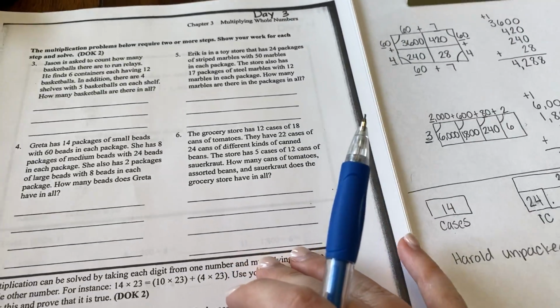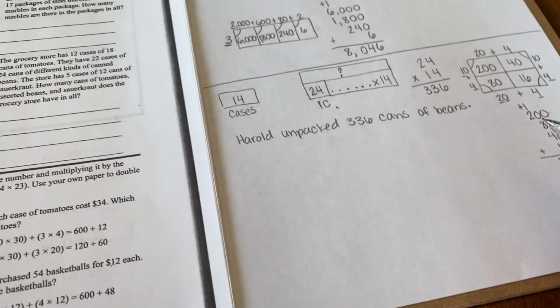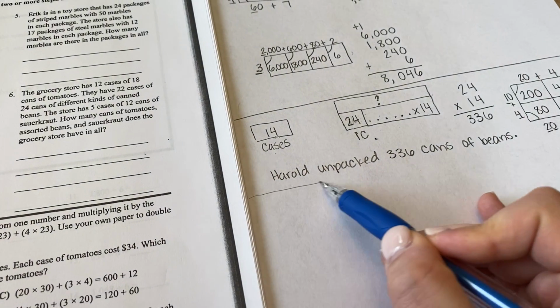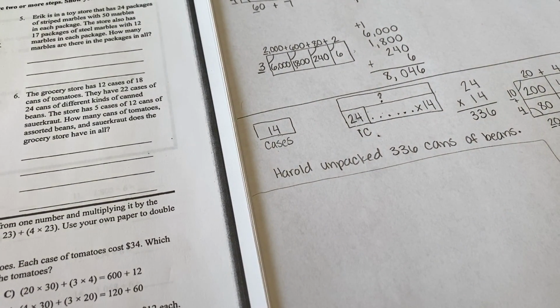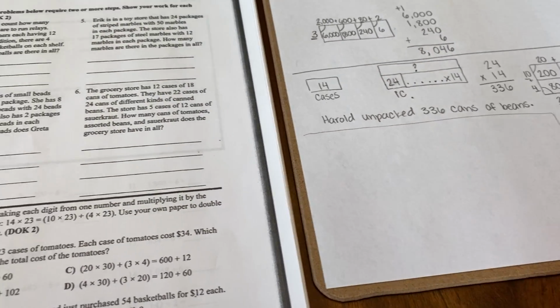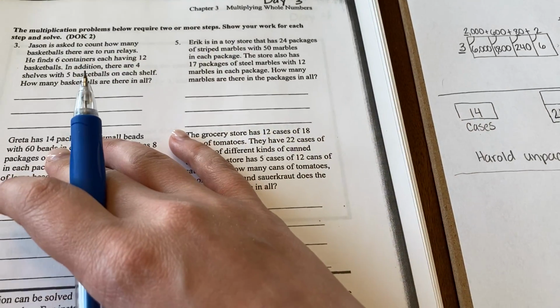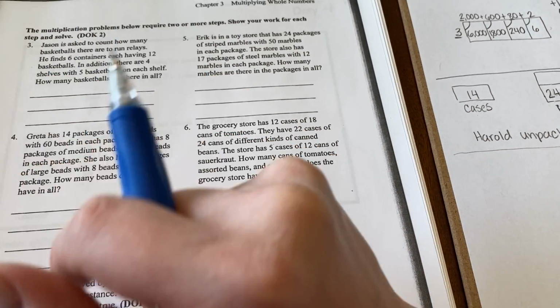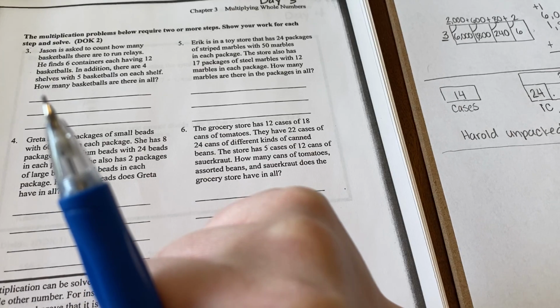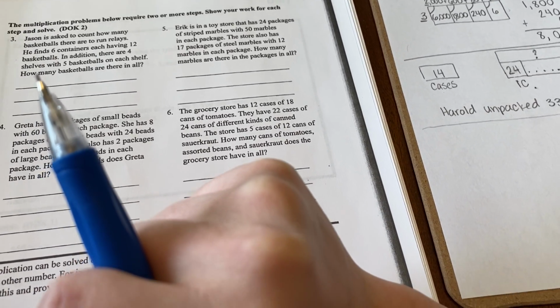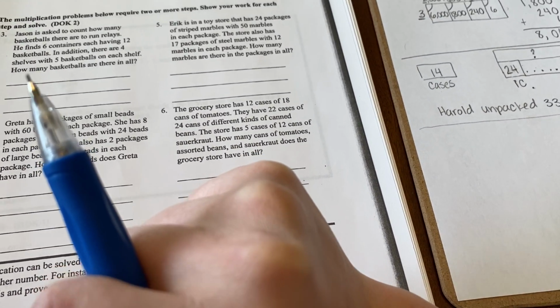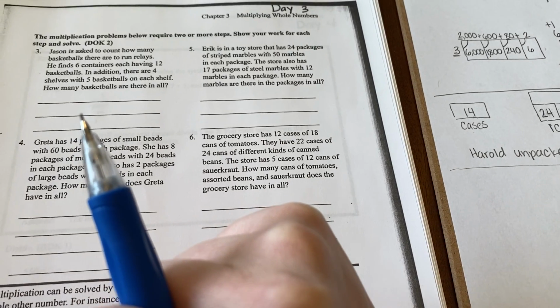All right, let's look at number 3, okay? And hopefully I can put this in this little bitty spot here. Okay. So again, RDWW, read it. That means read it through all the way. Chunk it. We'll draw our picture. We'll write our number sentence, and then we'll write our statement.